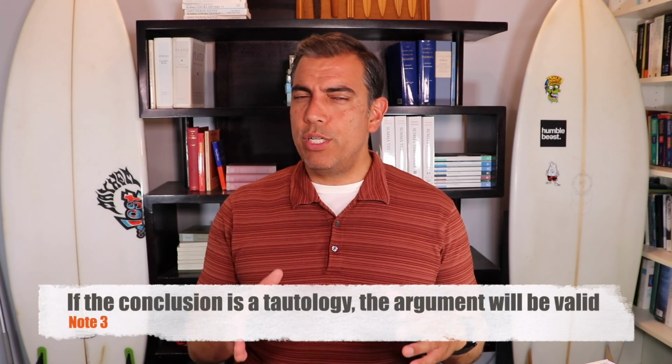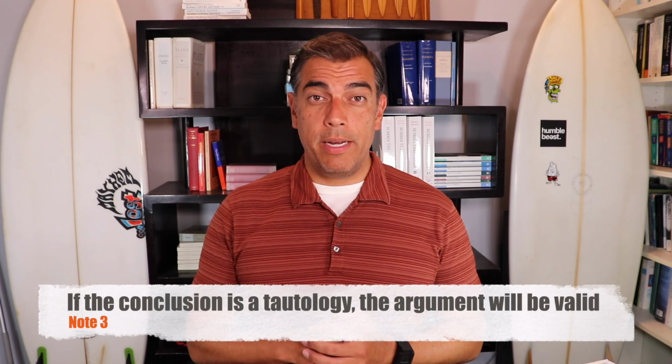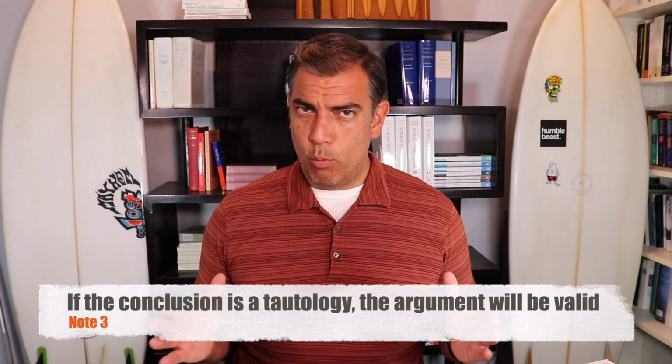A third weird thing to note here is that if the conclusion is a tautology, then the argument is automatically valid. And why is that? Remember, the only way to get a counterexample, the only way for an argument to be invalid, is to have all true premises and a false conclusion. But a tautology is always true. So you'll never have a false conclusion in that case.